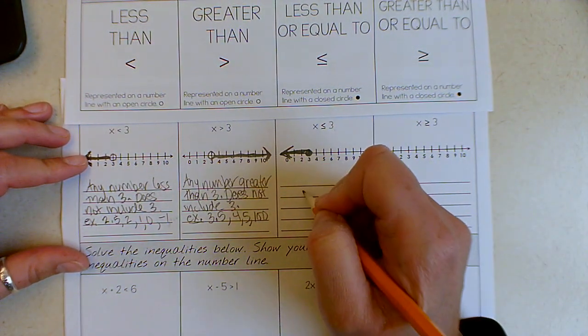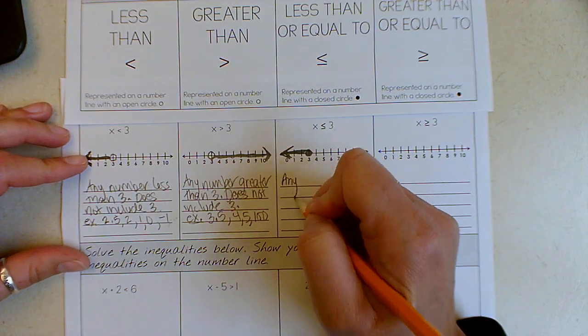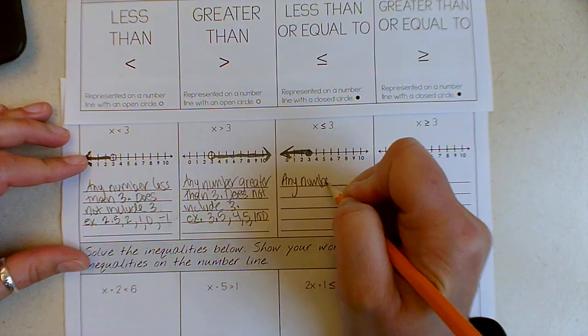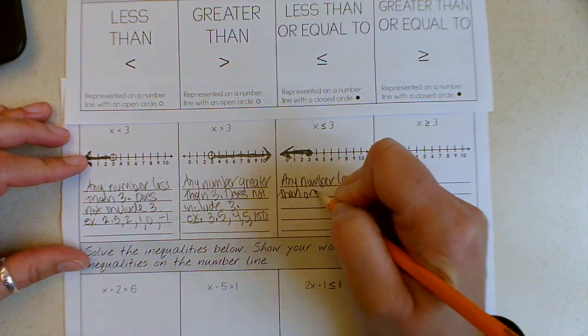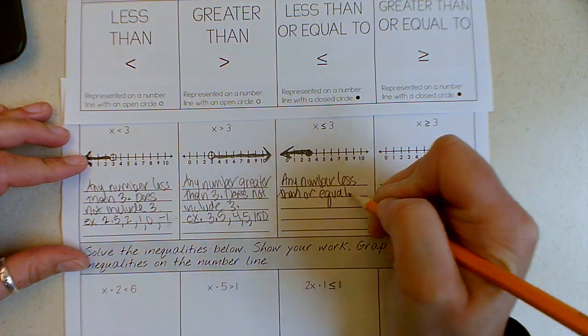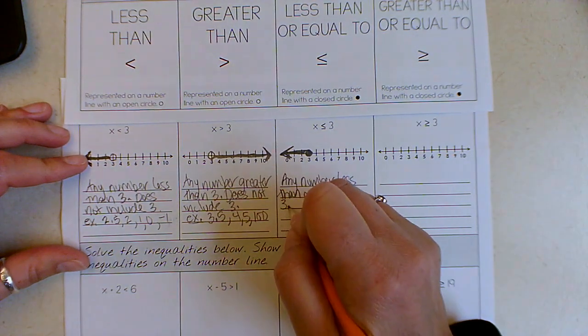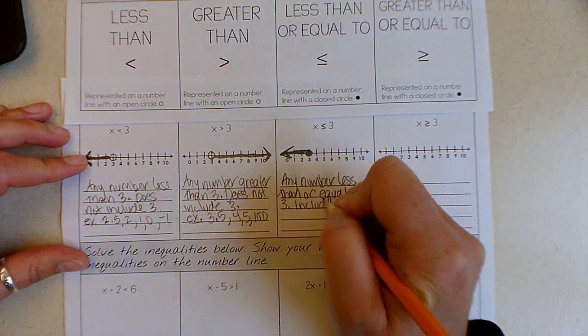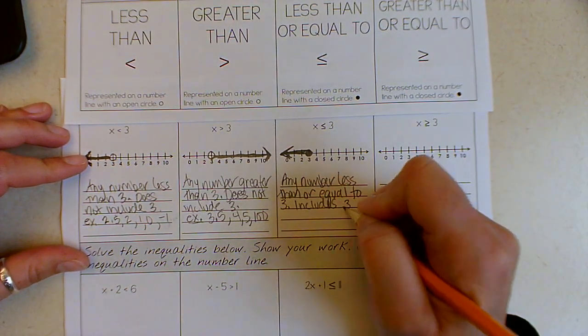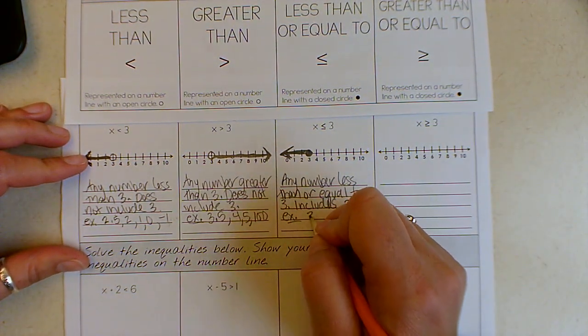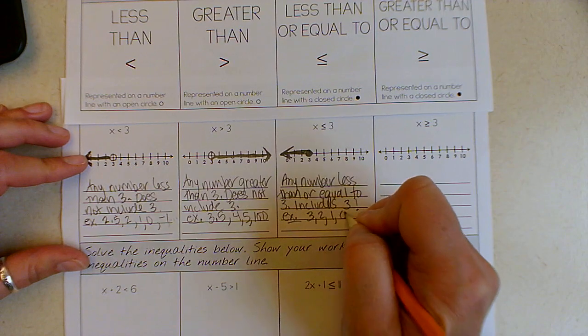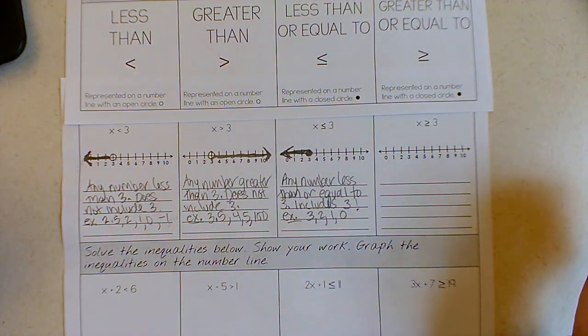So, or equal to. So any number less than or equal to 3, and this includes 3. Yay, that's why we have a closed circle. So an example would be, it could be 3, it could be 2, it could be 1, it could be 0, so on and so forth.